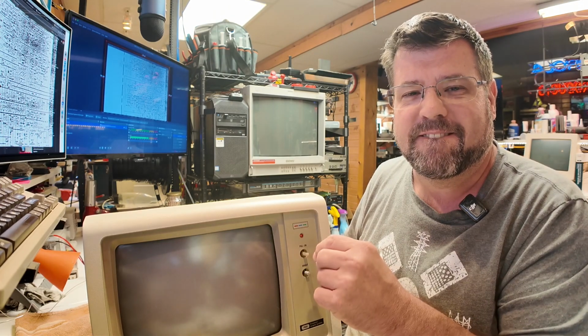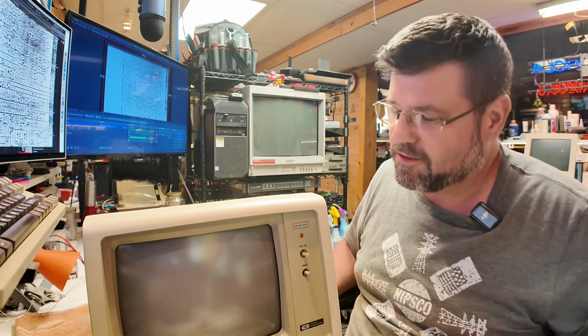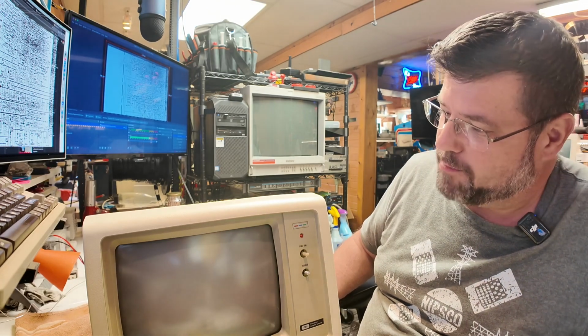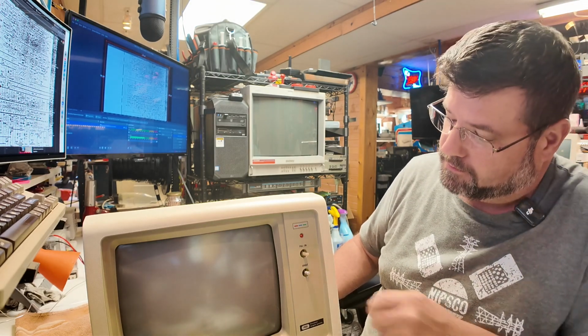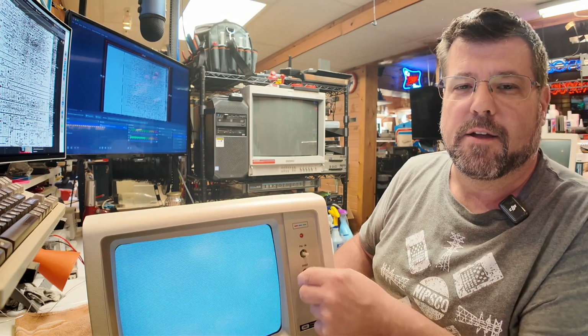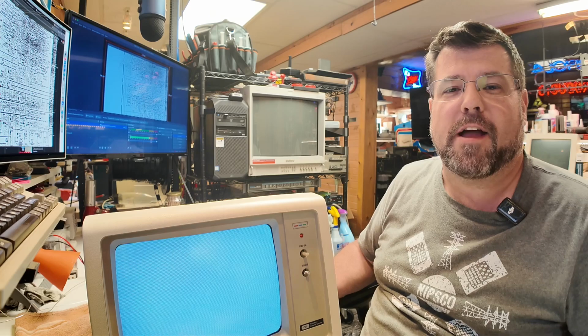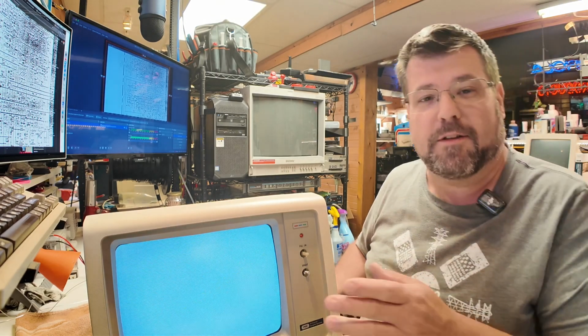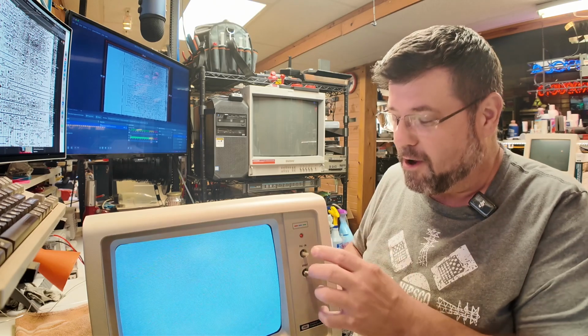All right, here goes. Are you ready? Get set. I hear the high voltage. No whammies. Haha! Look at that. We got a full screen of raster. This is beautiful. I was getting a little worried there. I didn't think we were going to be able to figure out what was wrong with this thing.